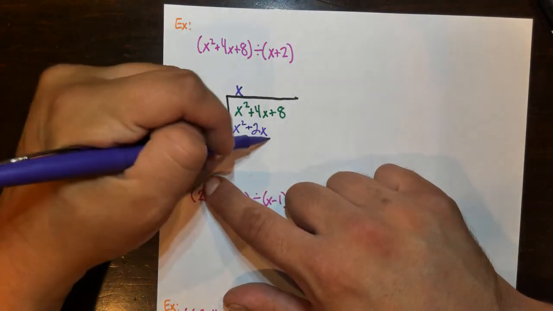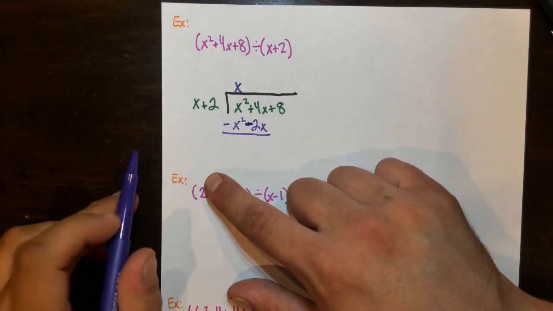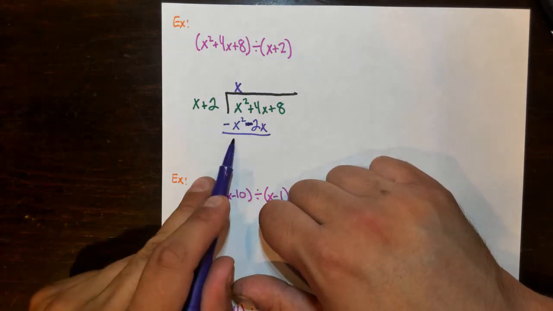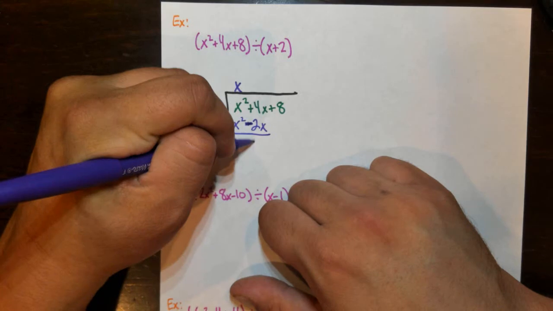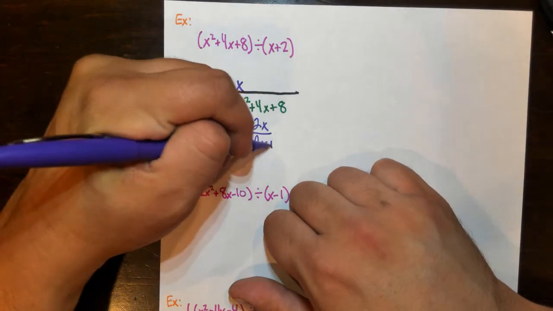And then we change the sign, so this becomes minus, and this becomes minus. And then we add, or subtract if you will. It's the same thing, I guess. This zeroes out, this becomes 2x. And then I drop down the next term, so 2x then plus 8.